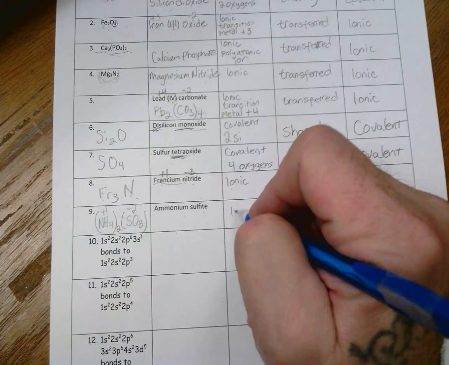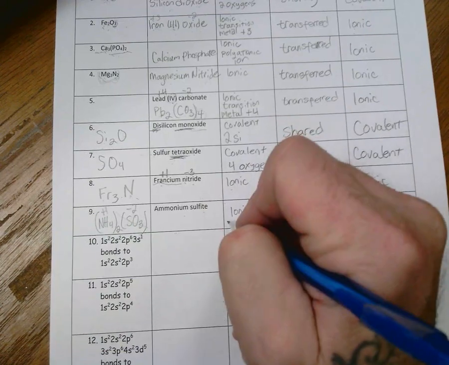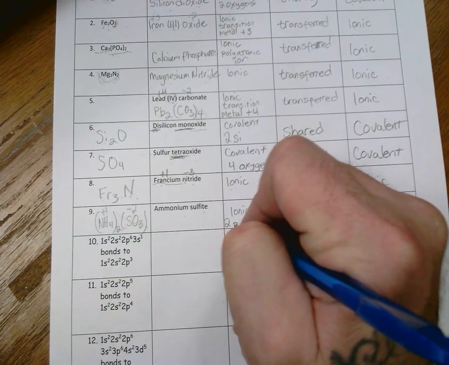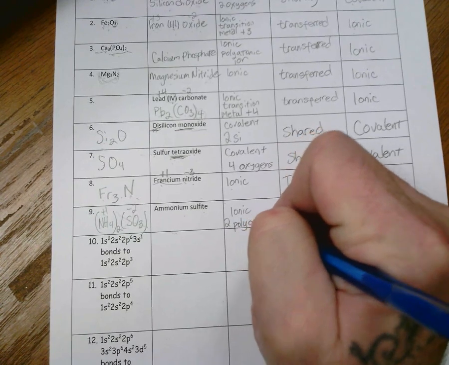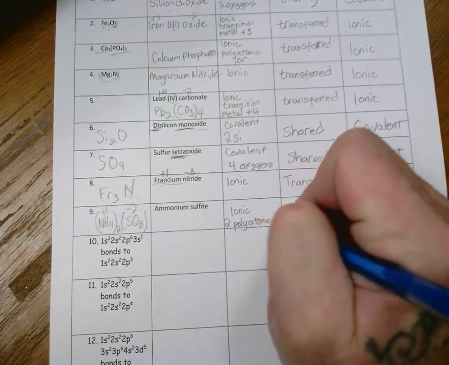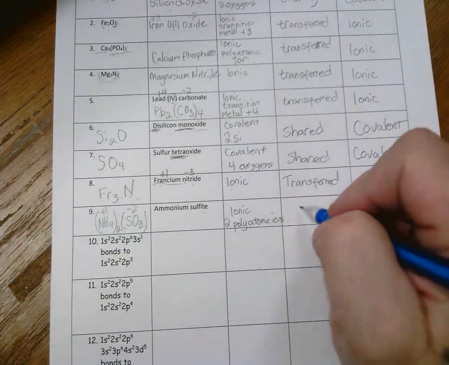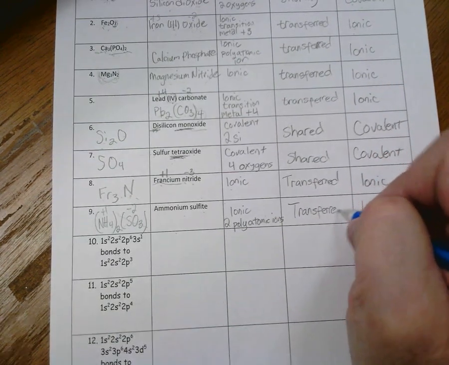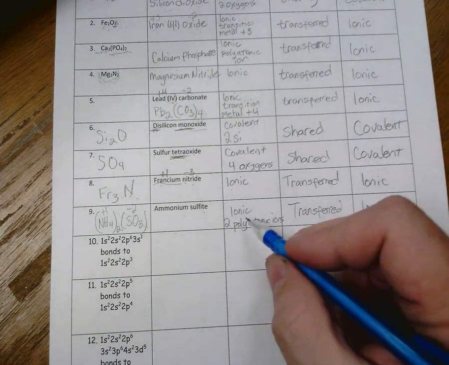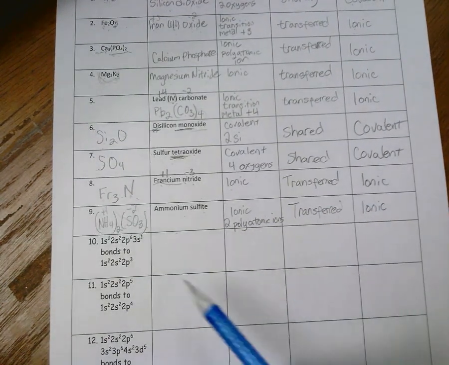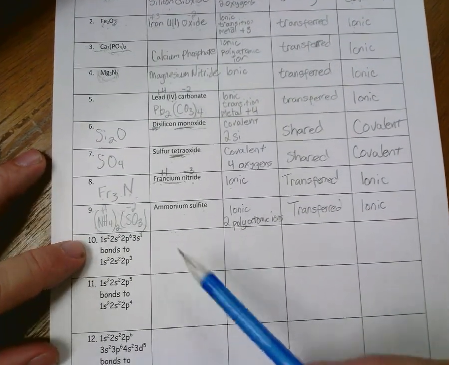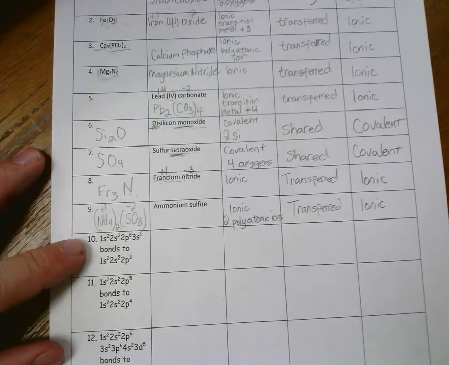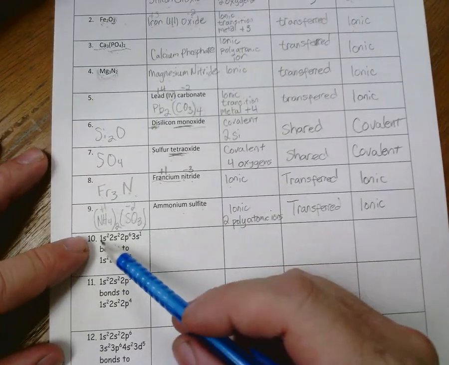It is ionic, and it is 2 polyatomic ions. They are transferred. I don't want to get too involved in 2 polyatomics because we're not going to deal with that a whole lot. All right, now down to here, and this is really where the fun begins. Because you have to know what this is.